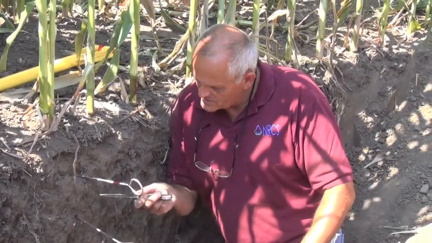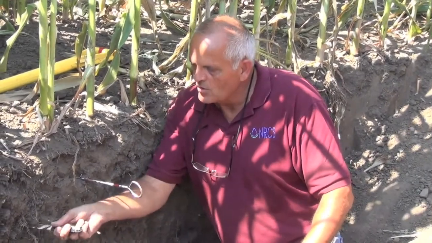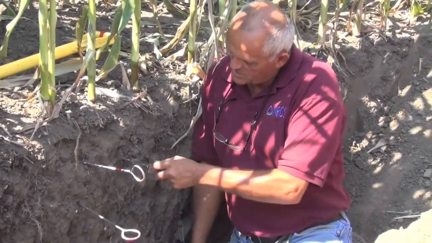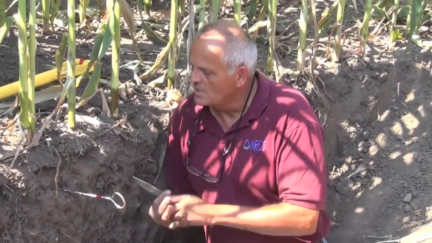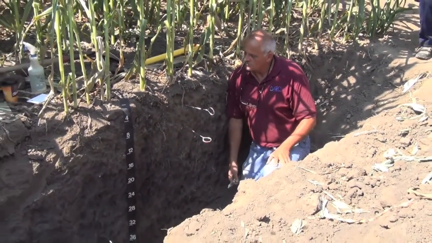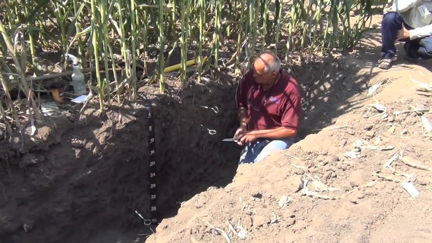Why do I know that? It's because it's extremely dense, and over here it's not nearly as much, over here not as much, and so on. But that's very common to find the tillage pan in those areas. If I could break this out, you would see that it would come out more like a clod. In other words, there wouldn't be a lot of natural aggregation. It would just be a clump of soil. That's not as good soil structure.